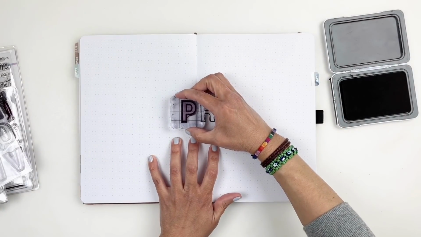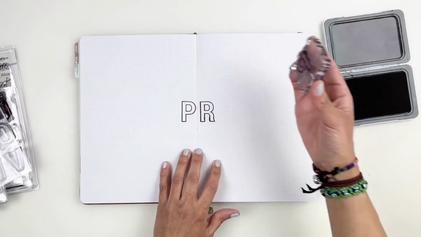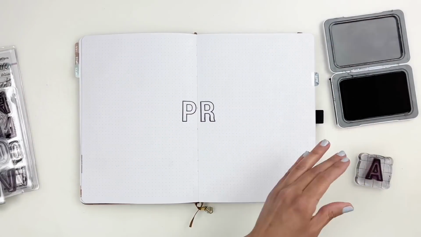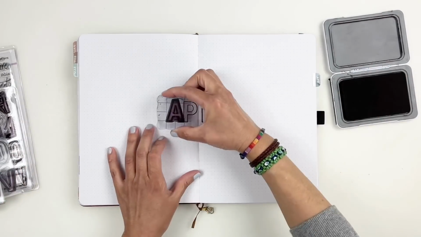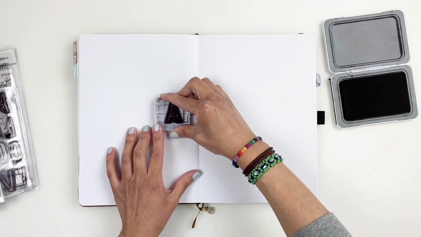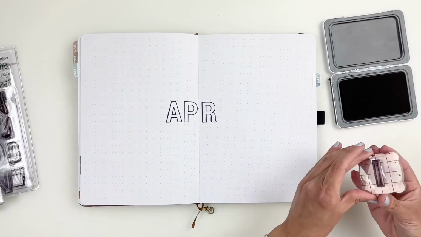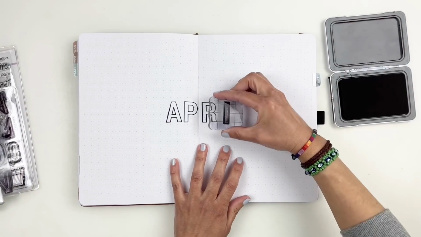I will also be using, I believe, a stamp set from scrapbook.com. It had a bunch of bold words, and I wanted to change up the font a little bit. So I went with a scripty font, and I'm going to be stamping memories right underneath April.